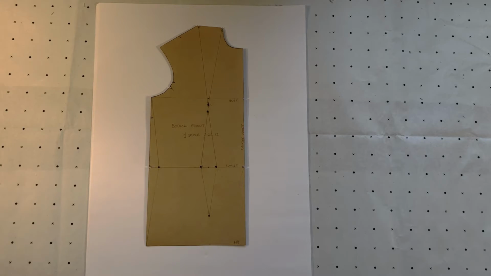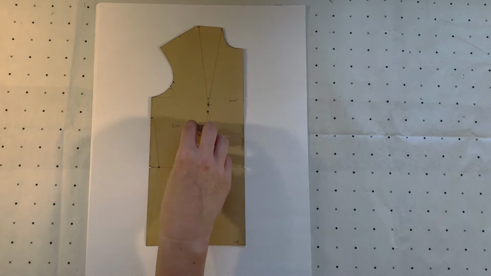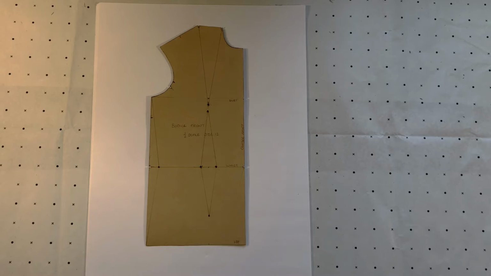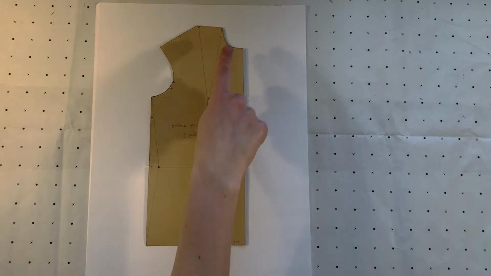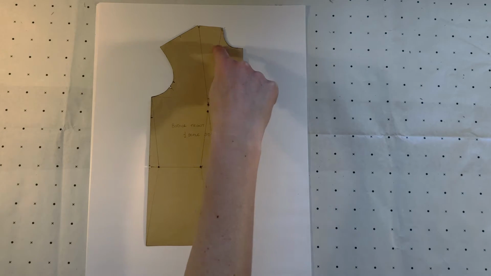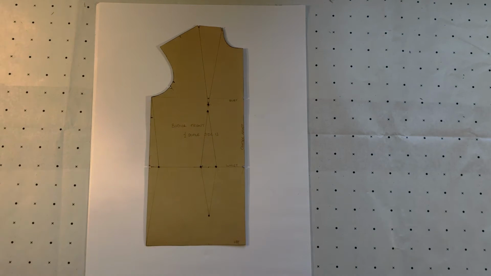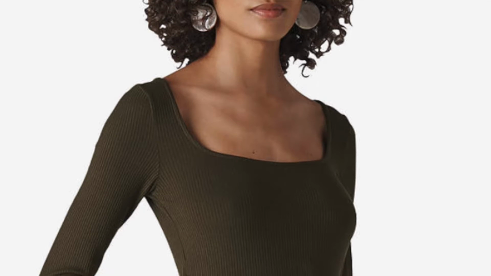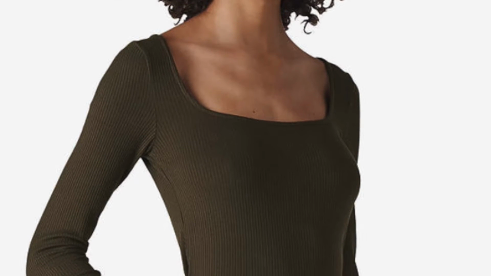In my next two videos, I'm going to show how you can adapt the bodice front, and we'll be creating different necklines, changing the style here to either have a V-neck or a square neck opening. We'll start with the square neck as this is the easier of the two. You can see examples here of fashion garments with square neck openings.